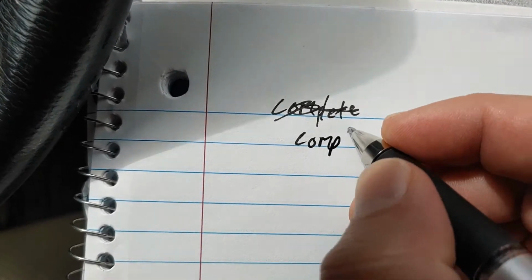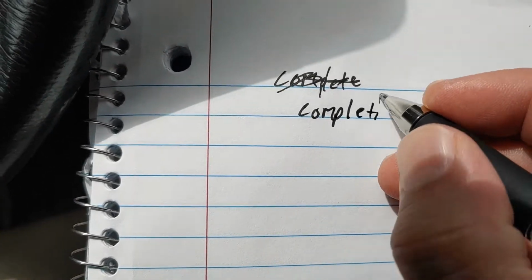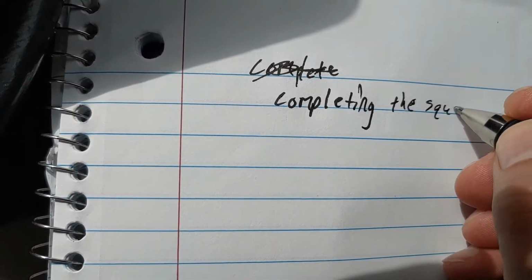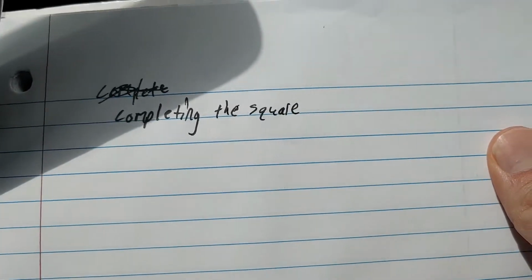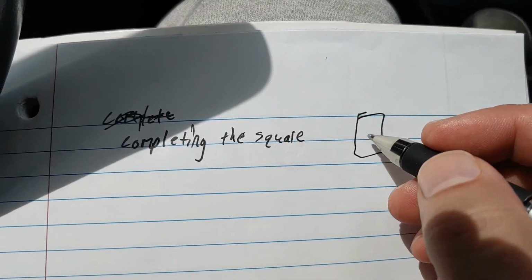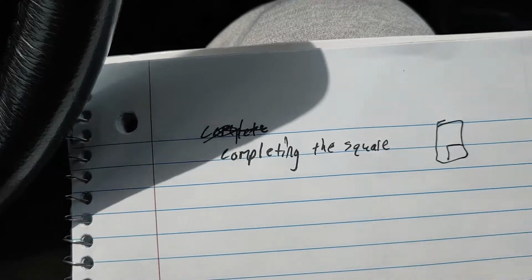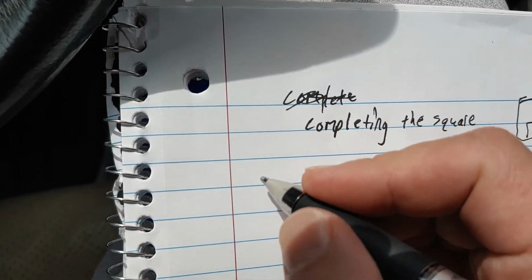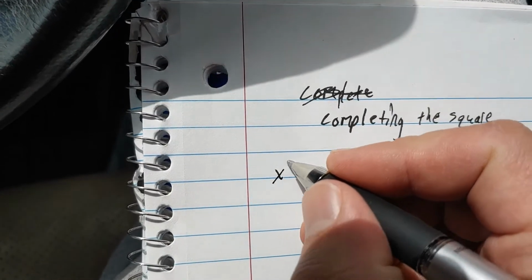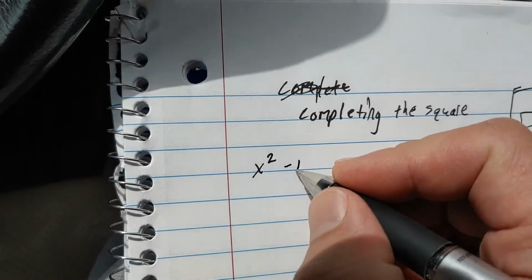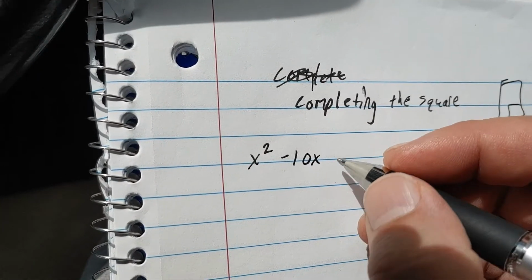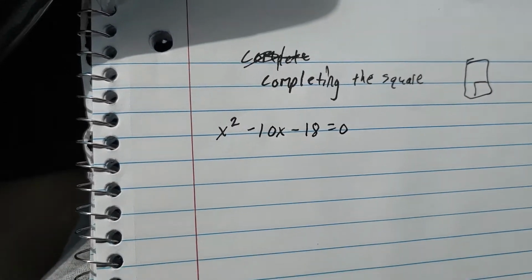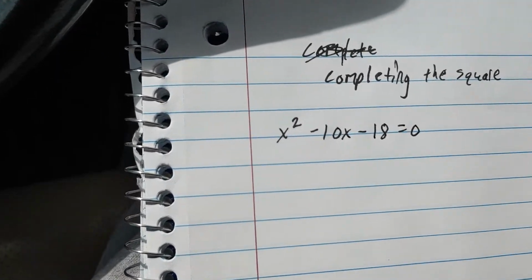So you know what I'm going to say. Completing the square. I think you're actually completing the inside of a square, but we're not going to get into the whys, why it works. So you have x squared minus 10x minus 18, and it's equal to 0, because algebra problems like 0.